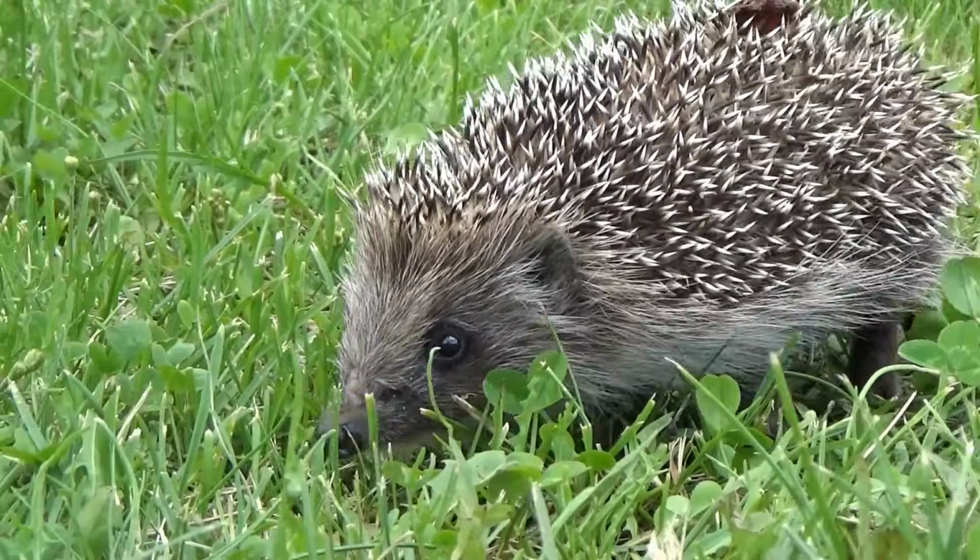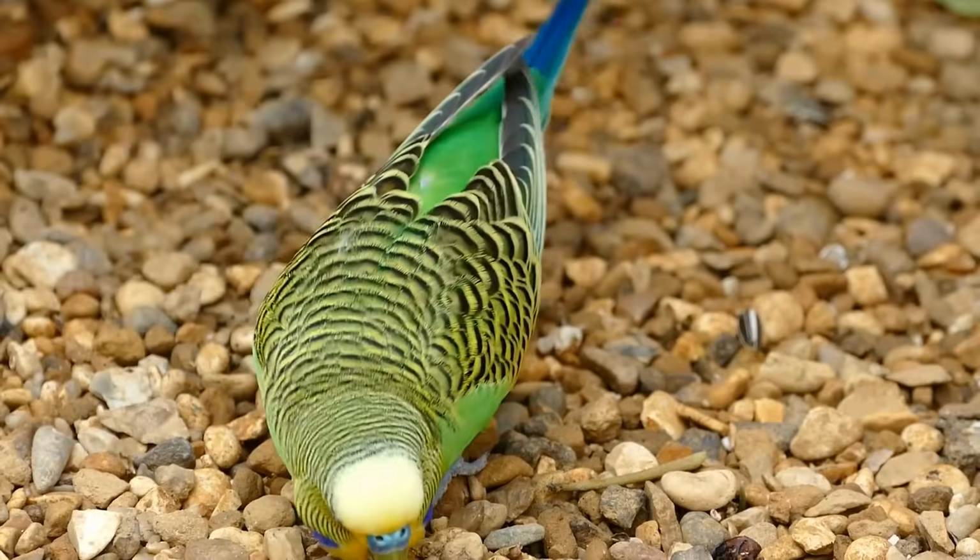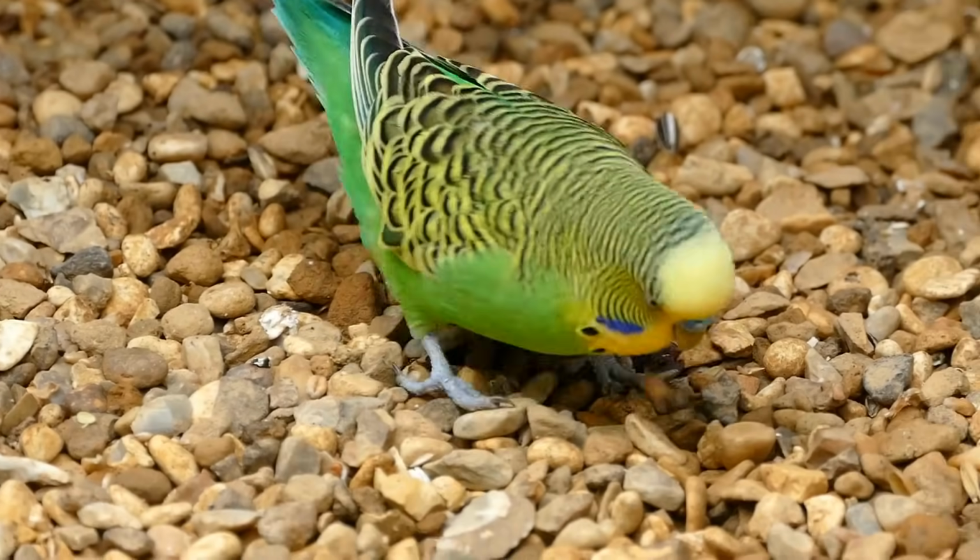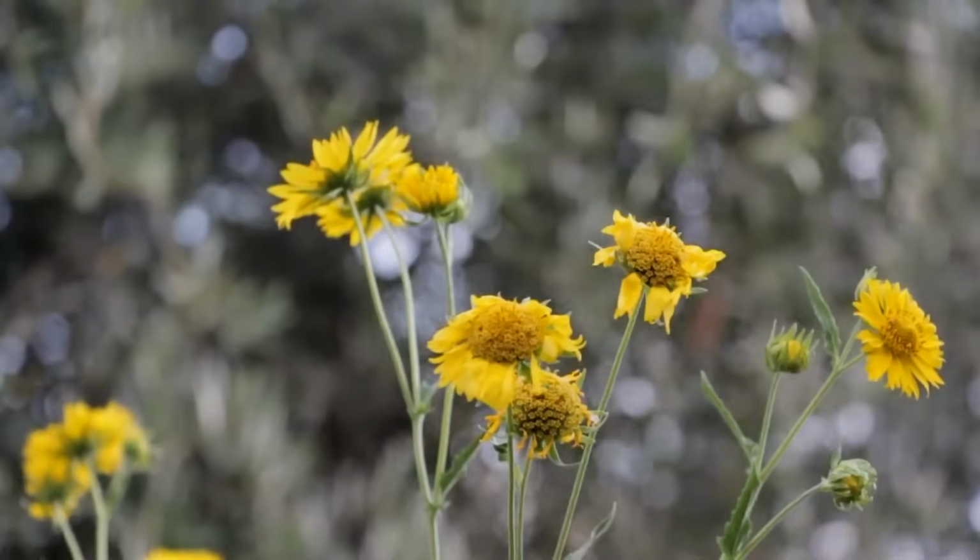Every day, all around us, we can see examples of adaptations within our own species, within species of other animals, and within members of other kingdoms.